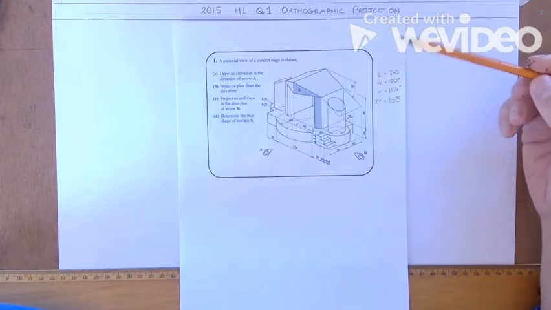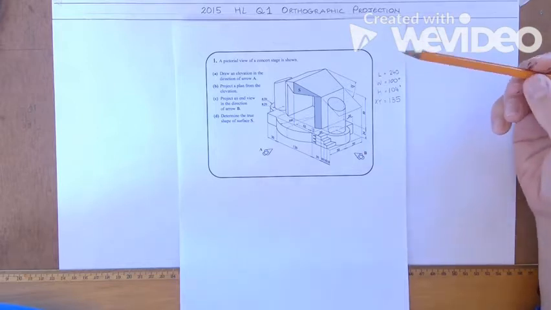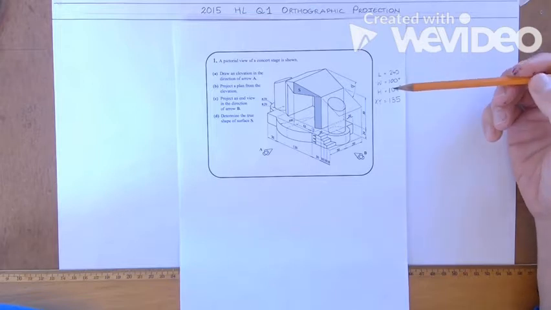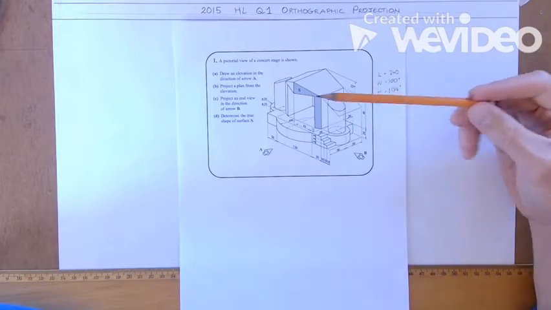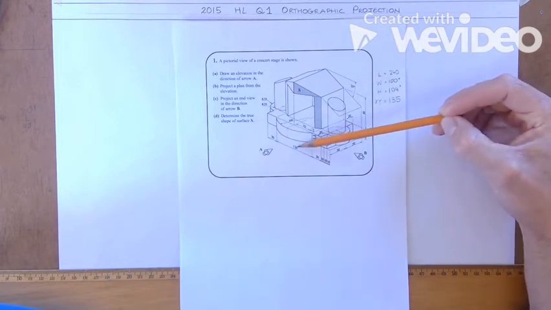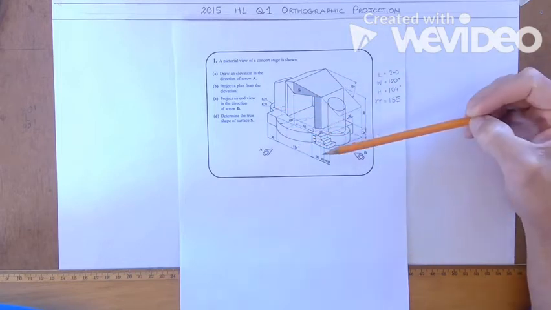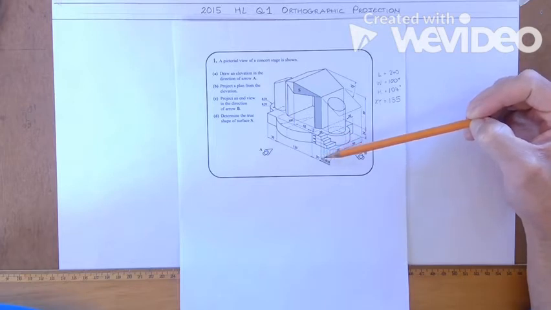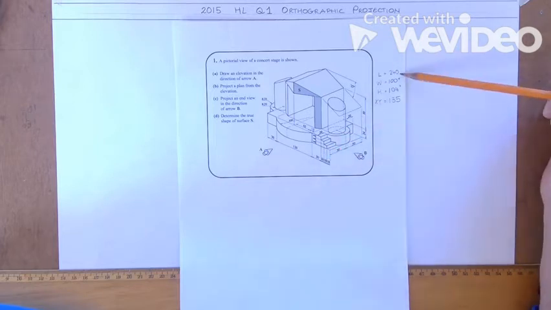So first thing we need to do is work out the length, the width, the height, and where we're going to position the XY line. So the length is radius 30, so it's 30 plus 30, which is 60, plus 120, which is 180, plus 30, which is 210, plus 30, which is 240. Okay, that's the total length.